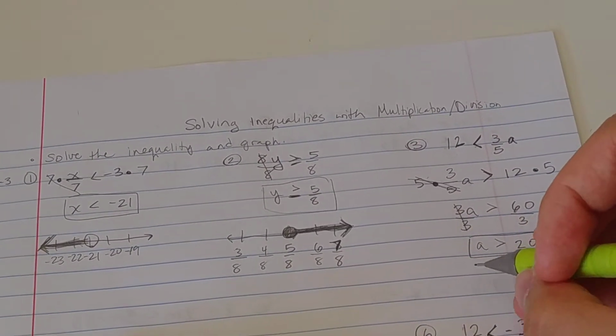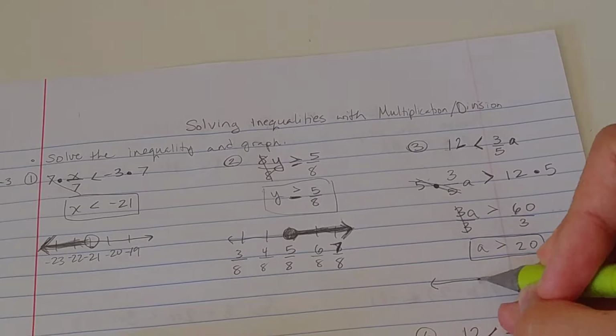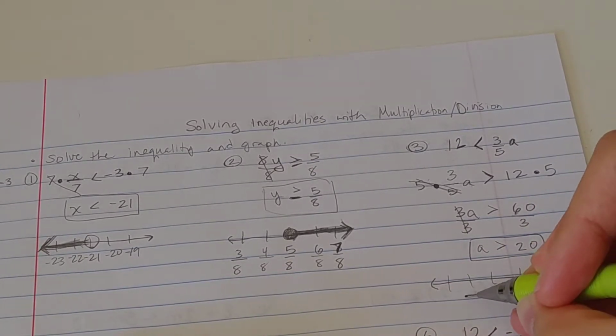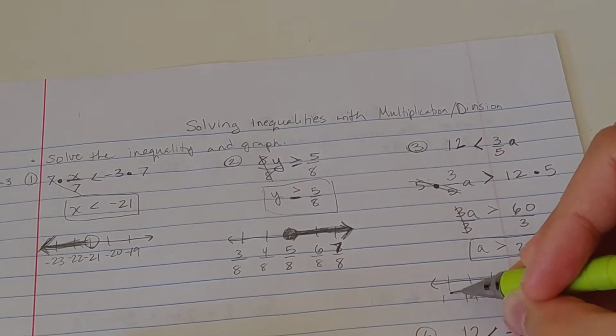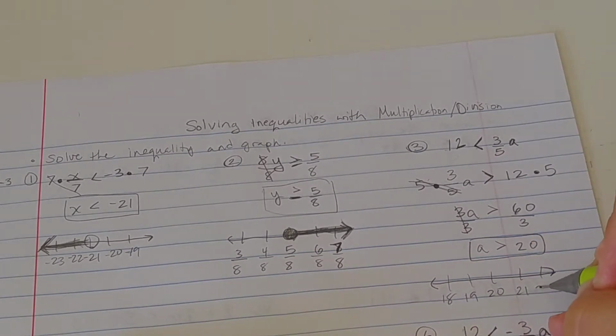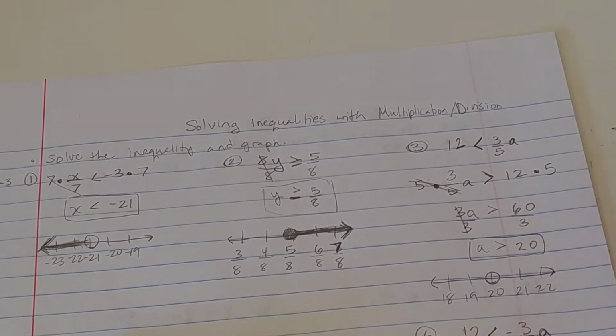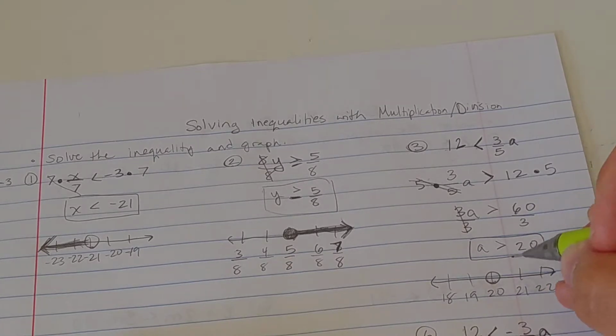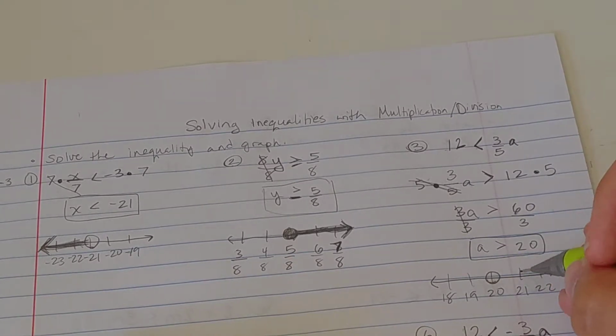There's our answer. Now we're going to graph it. 1, 2, 3, 4, 5, 20 in the middle, 2 smaller, so 19 and 18, 2 bigger, 21 and 22. Put a circle on 20, and there's no "or equal to," so it's going to be open, and the inequality is pointing to the right. There we go.